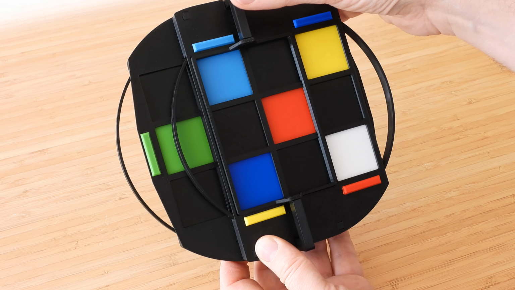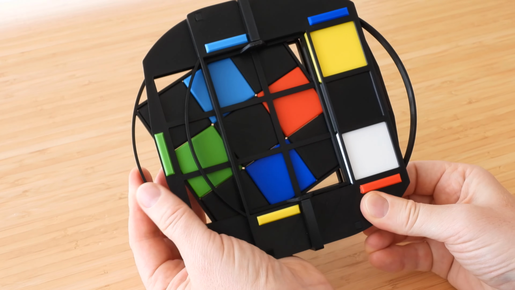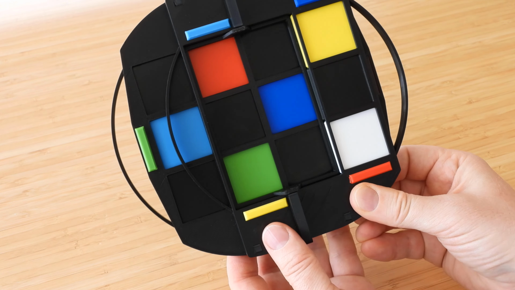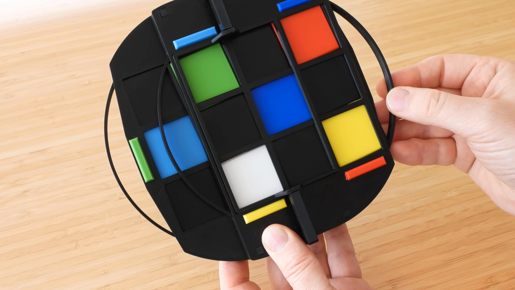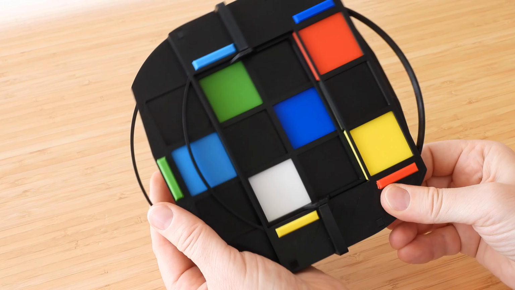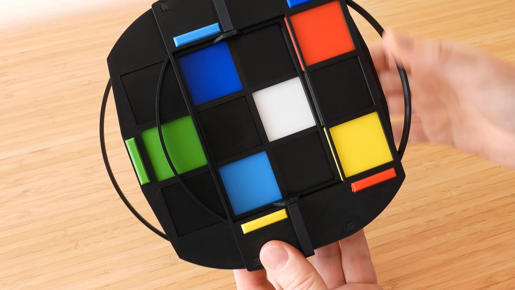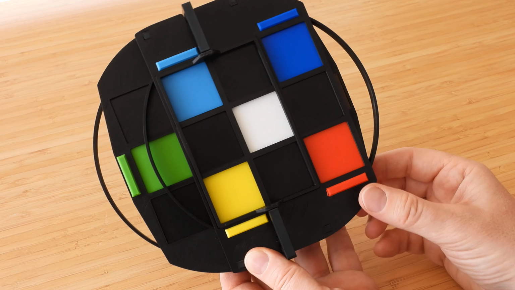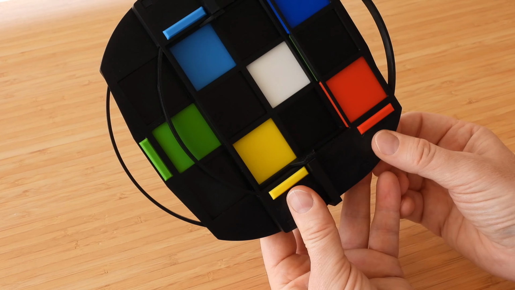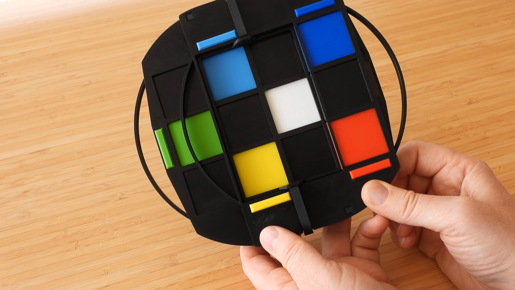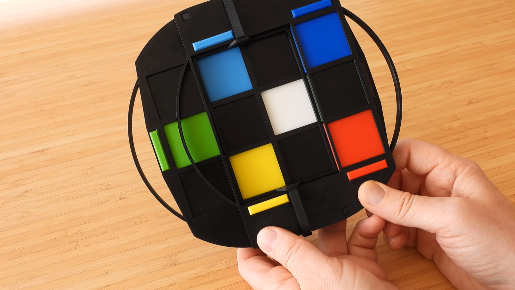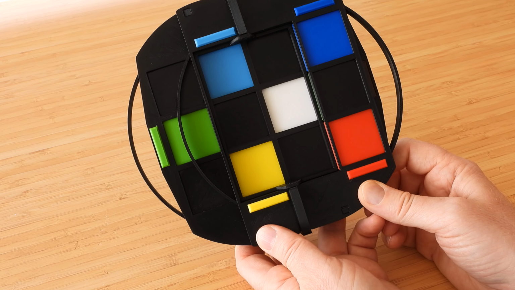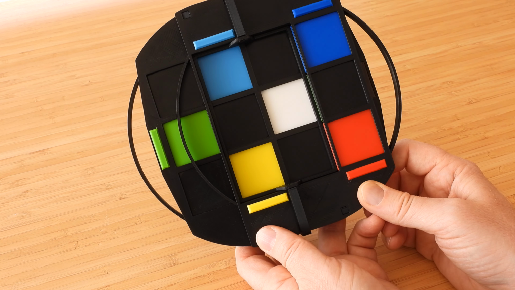But it turns out if I solve one side, like this, so, okay, now this side is solved, then miraculously the other side is solved as well. And it turns out that will always be the case. If I solve one side, then the other side is automatically solved.